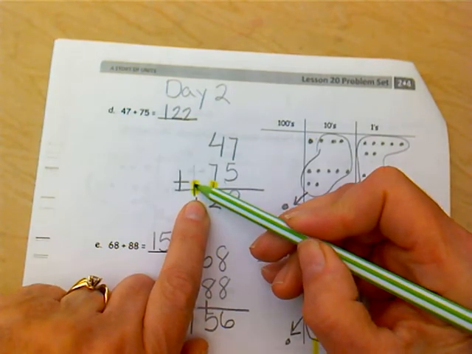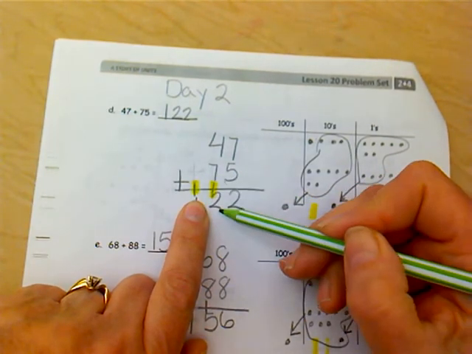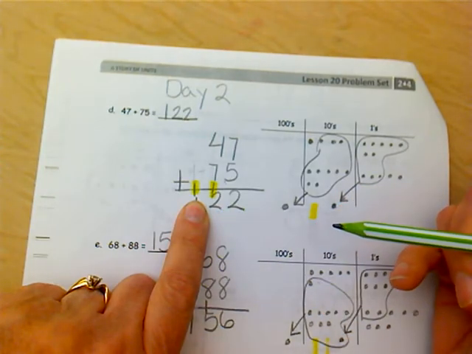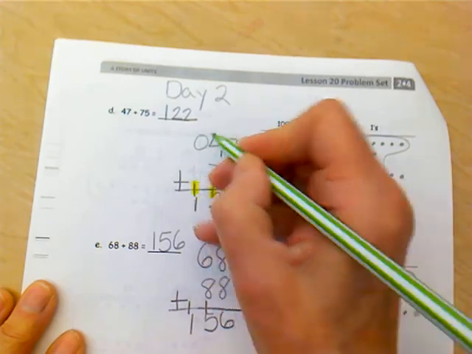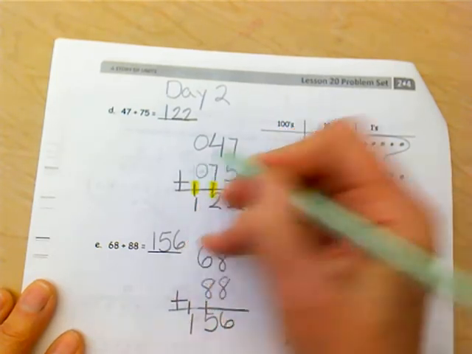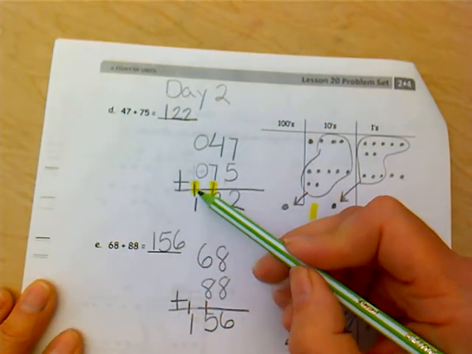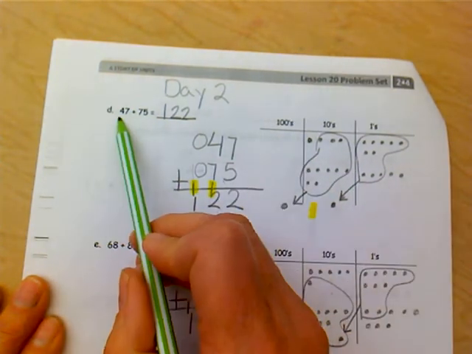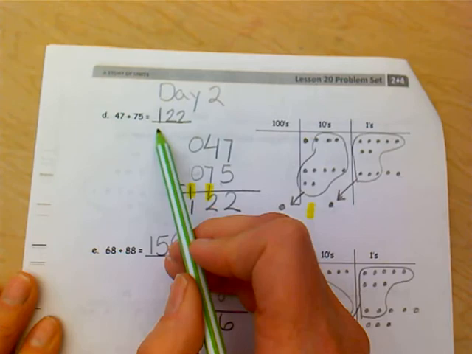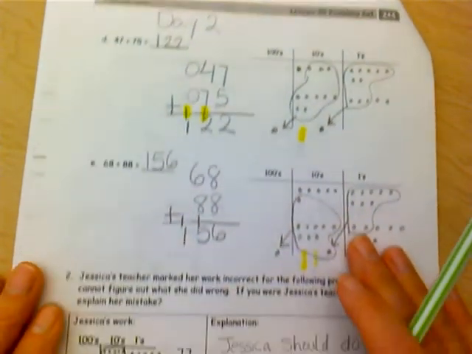Showing one group of 10 tens, which is 100, and 2 tens, which is 20. When I add my hundreds, I didn't have any hundreds in 47, nor did I have any hundreds in 75, so I'm only adding the regrouped 100 to get 122. 47 plus 75 is 122.